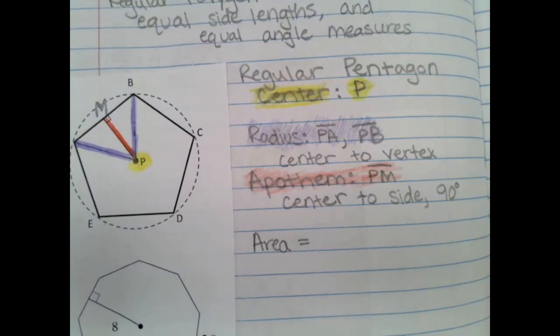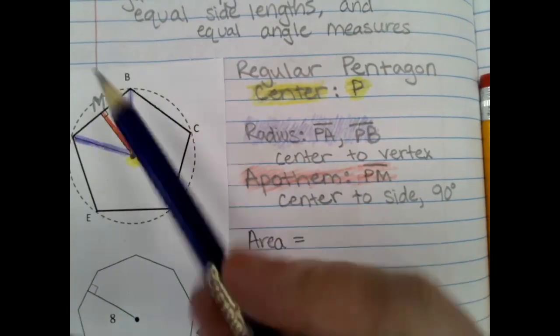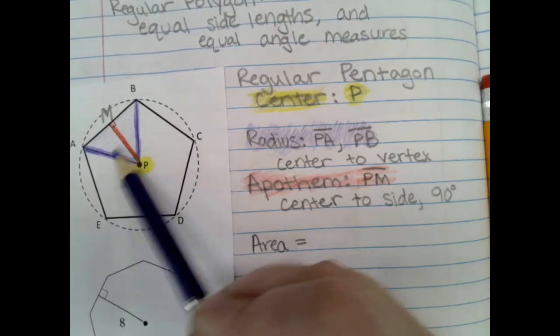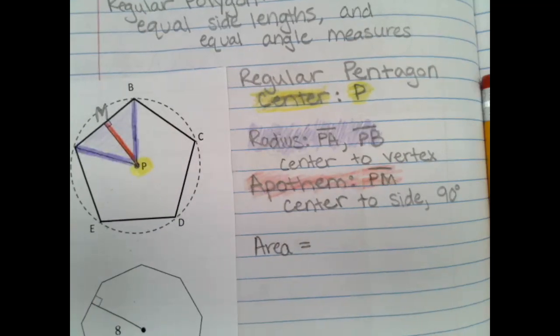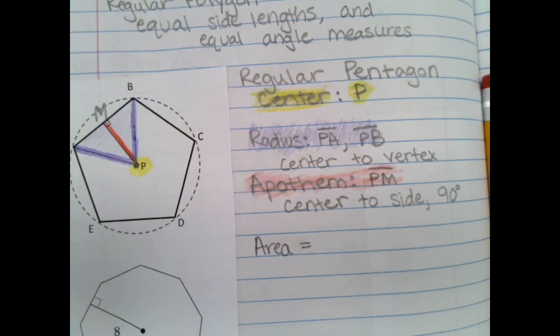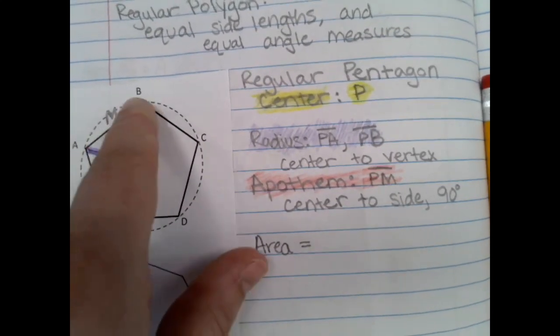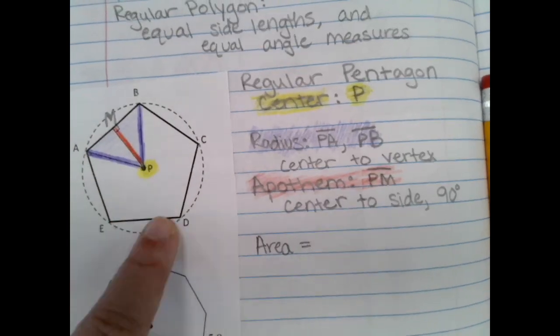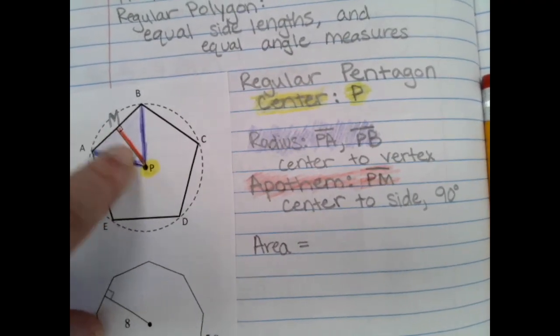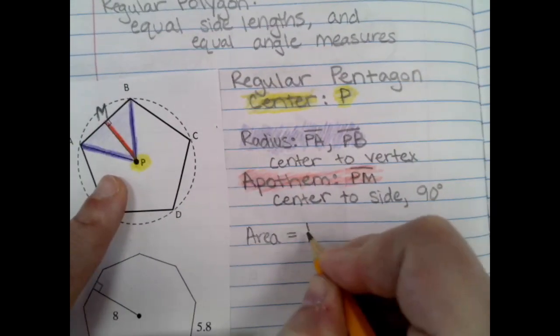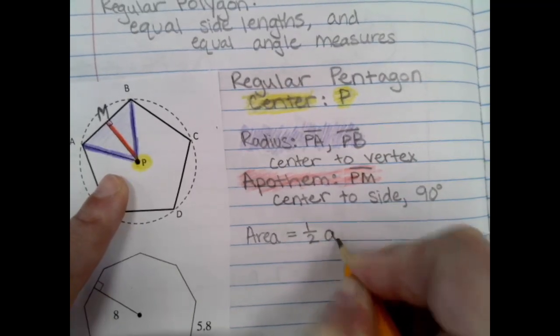All right, so if I take a look at this triangle that's made, how would I find the area of that triangle? What's our formula for area of a triangle? That'd be a rectangle. For a triangle, it's our half base times height. So our base would be AB, the side. What would be the height of this triangle? MP, PM, the apothem. So in order to find the area, we're going to do half times the apothem, because the apothem is really our height of the triangle.